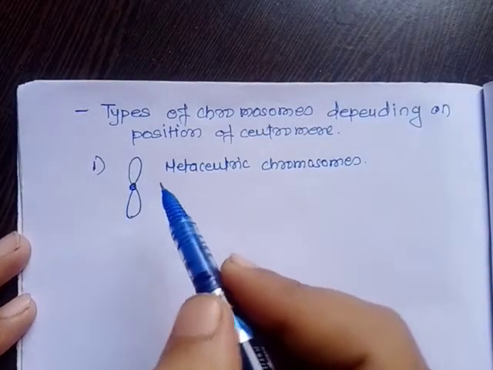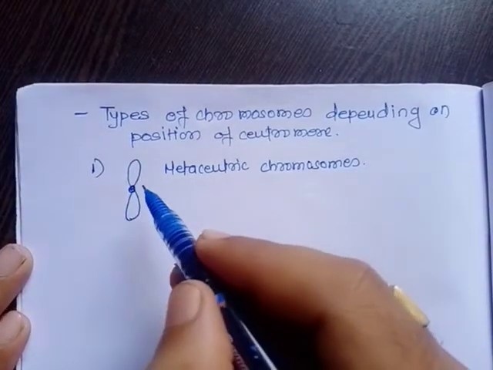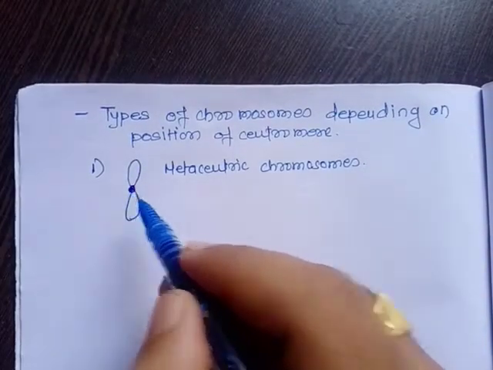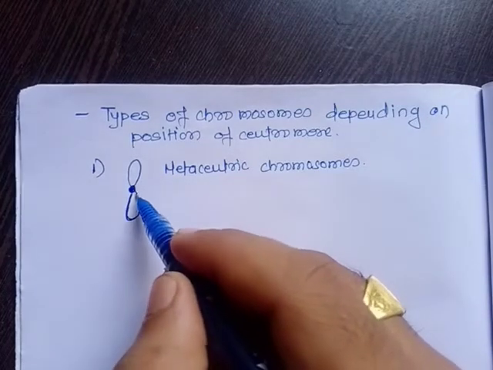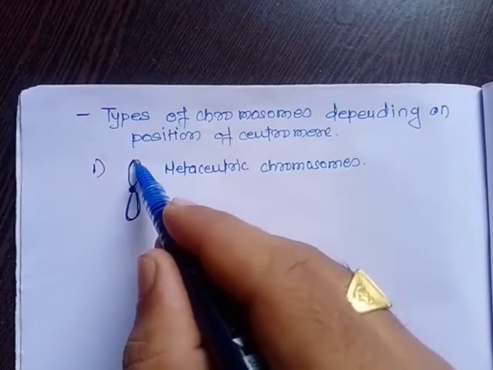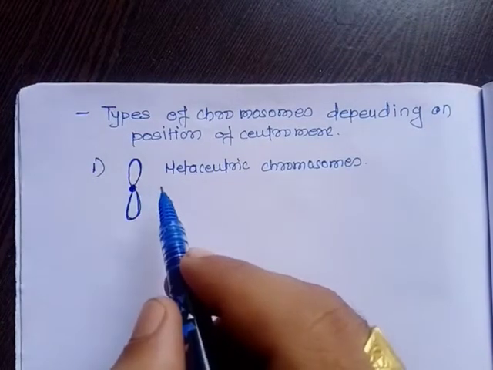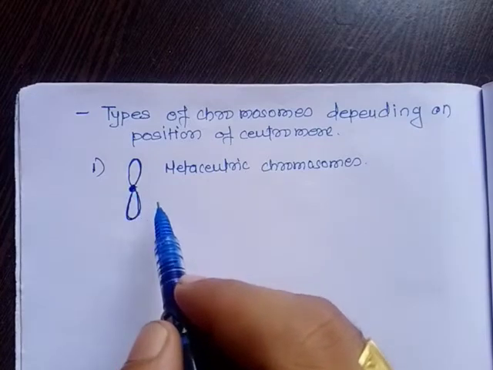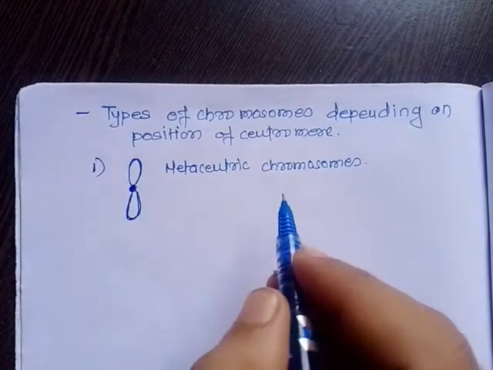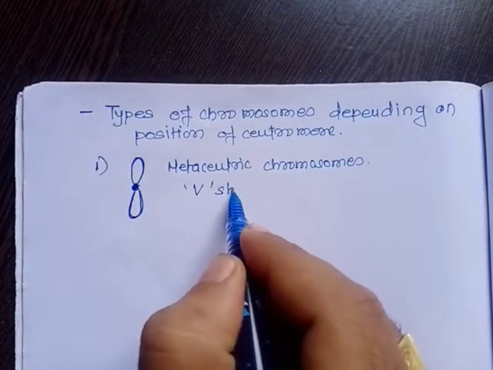Here you can see the centromere is present at the center of the chromosome, because of which both the arms are almost of equal length, and hence if we pull the chromosome from the centromere, it takes a V shape. That is why metacentric chromosomes are also called V-shaped chromosomes.